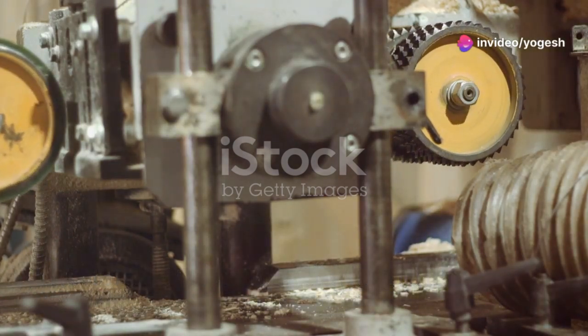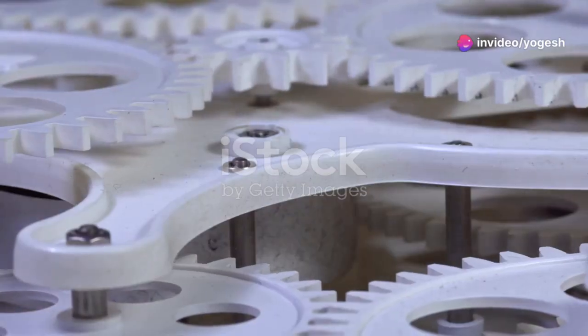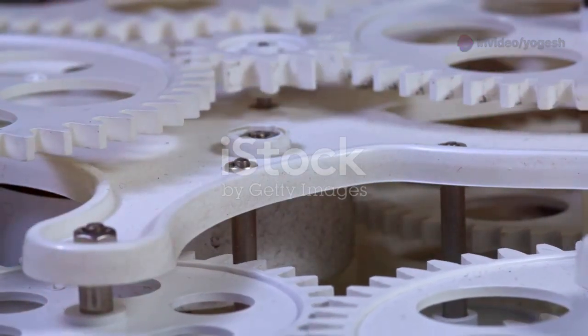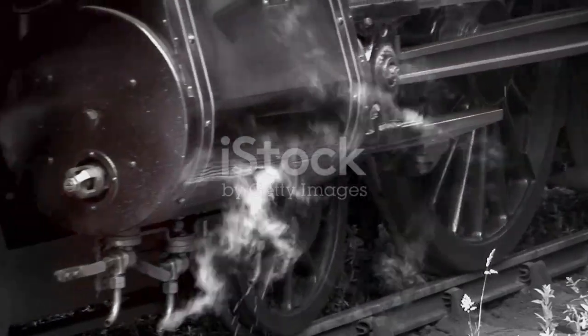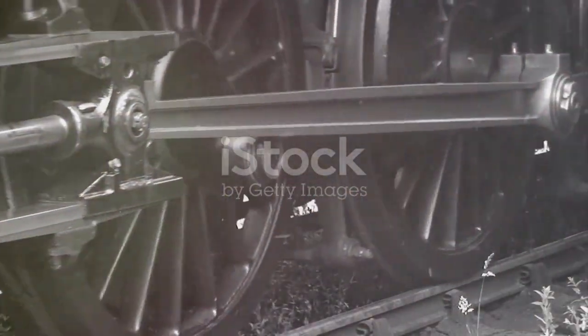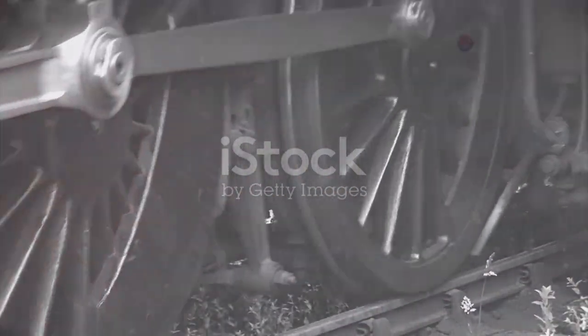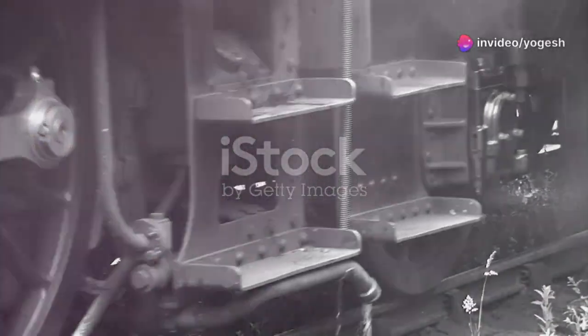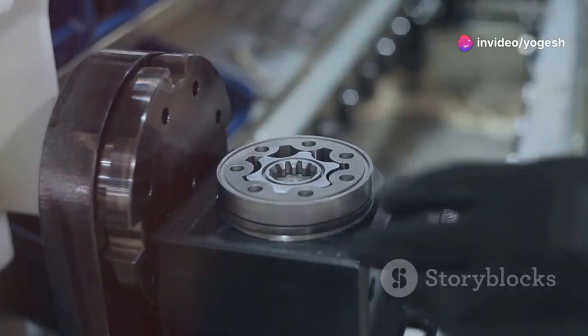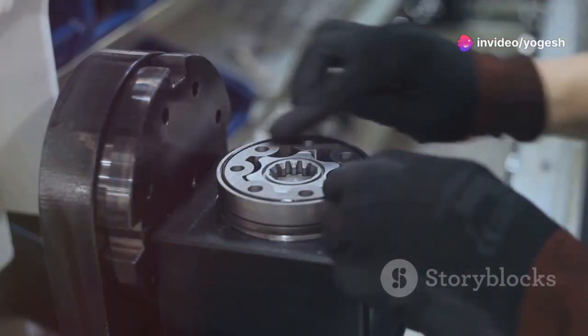Have you ever really watched a machine at work? Not just the big parts, but the tiny pieces moving in sync. Think of a steam locomotive's wheels or a sewing machine's needle. Each part follows a precise, choreographed path. This isn't random. Every movement is engineered for a purpose.